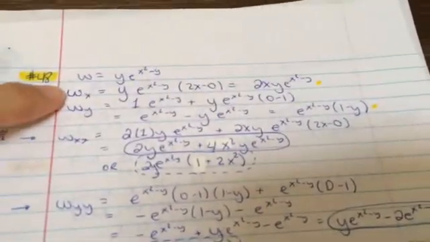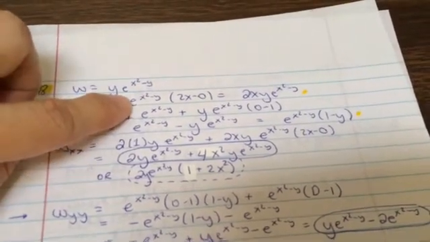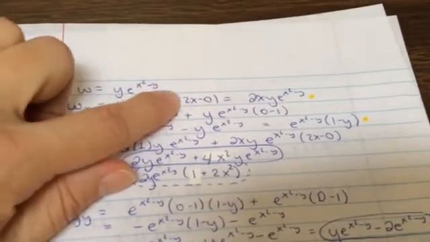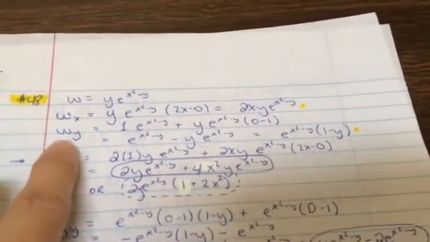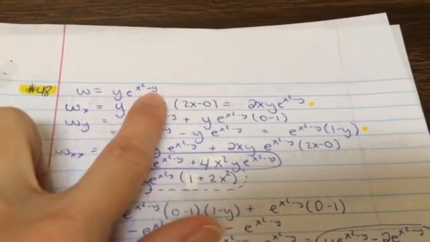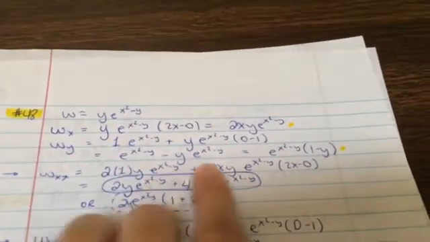So partial with respect to x, the y is a constant, it just hangs out. For the e, you bring the e down, don't change it, and then you multiply by the derivative of the power, so it simplifies to this. And then for the y, you've got a y here and a y here, so you need a product rule. Okay, so here's the first piece, here's the second piece, clean it up.